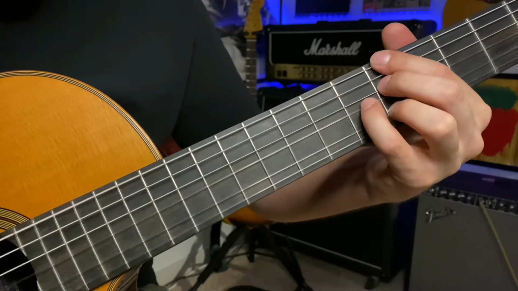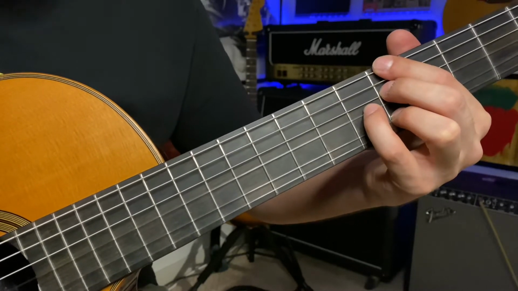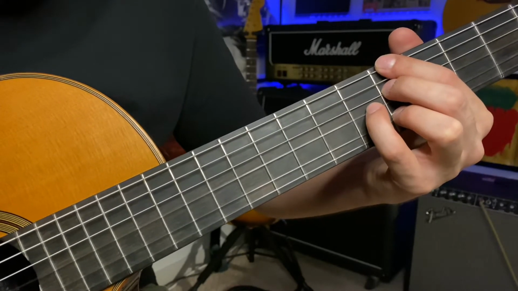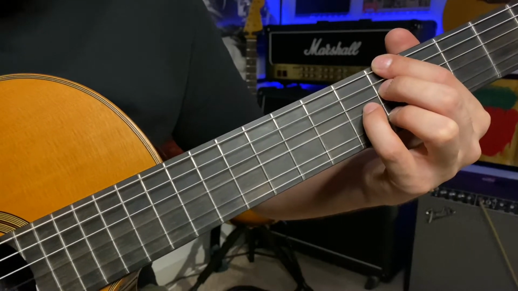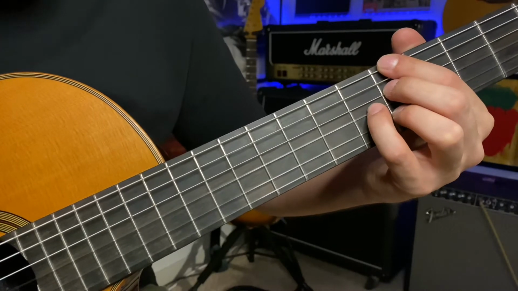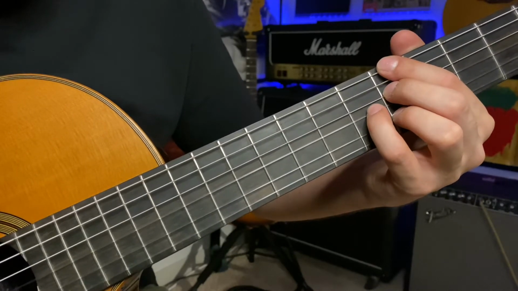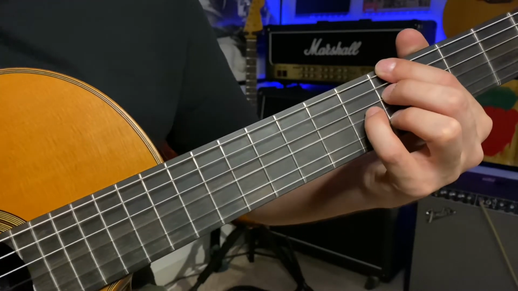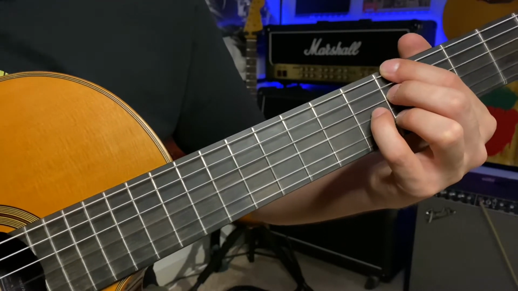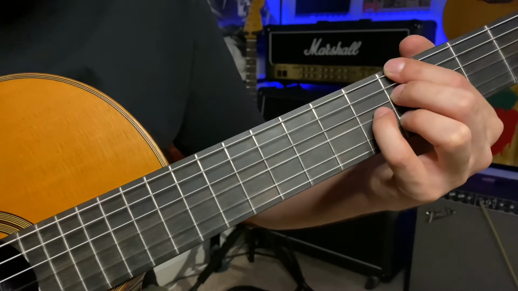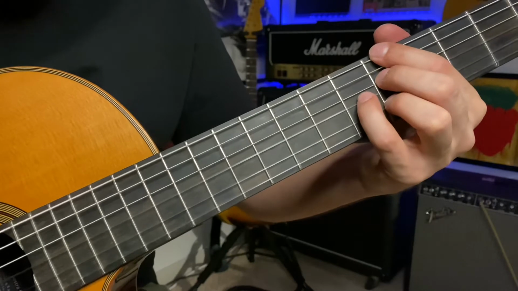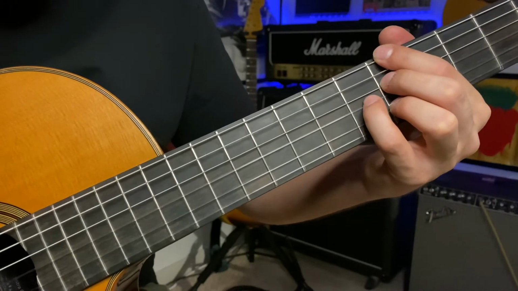What's the difference between a major 7, a dominant 7, and a minor 7? A major 7 formula would be a 1, 3, 5, major 7. A minor 7 formula would be a 1, flat 3, 5, and a flat 7. And a dominant 7 is going to have a 1, major 3rd, 5, and a flat 7. So it's like a mix between the two. You're also still muting your A string and your high E.